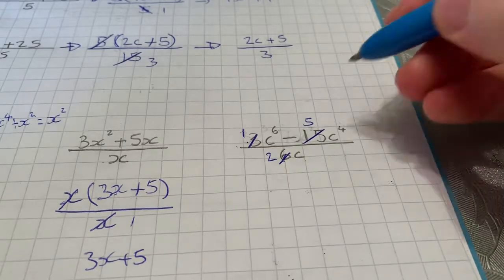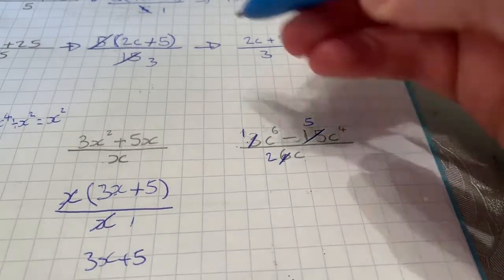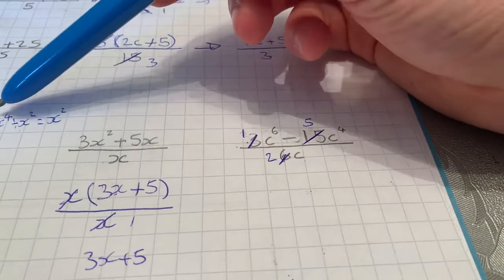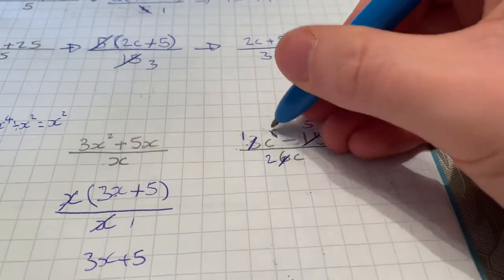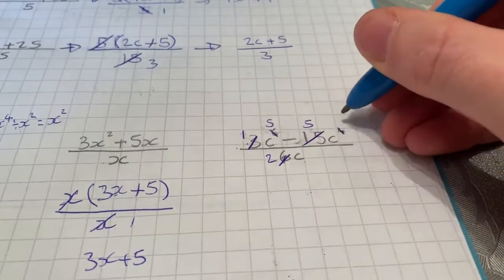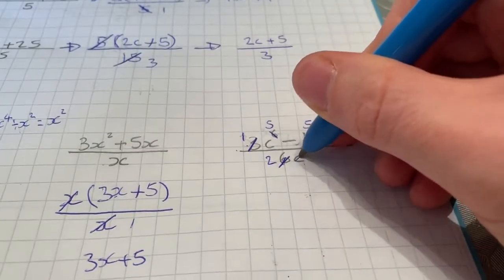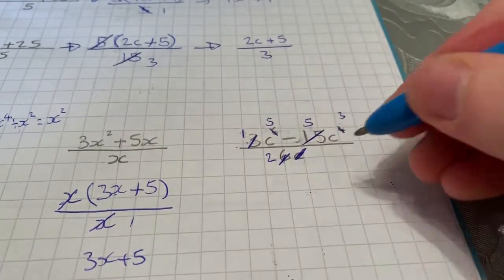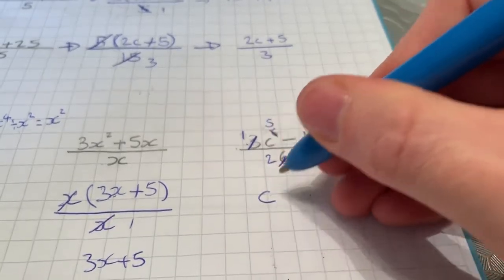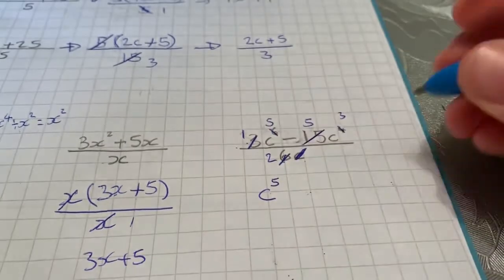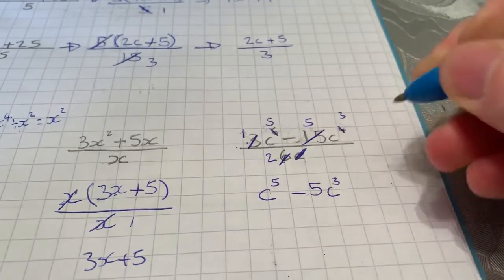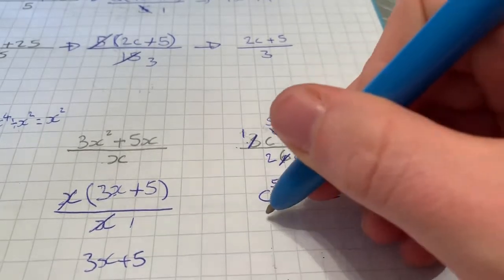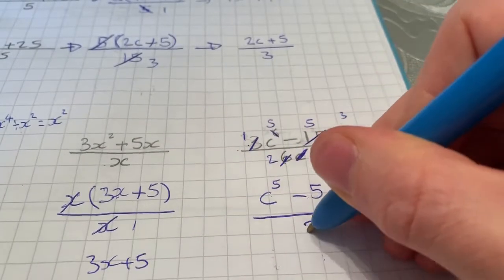And then if we look at the c's, like I said back over here, that's subtracting the powers, so we're dividing by c. That becomes 5, that becomes 3, and that disappears. So you're left with c to the power of 5 minus 5c to the power of 3, or cubed, all over 2.